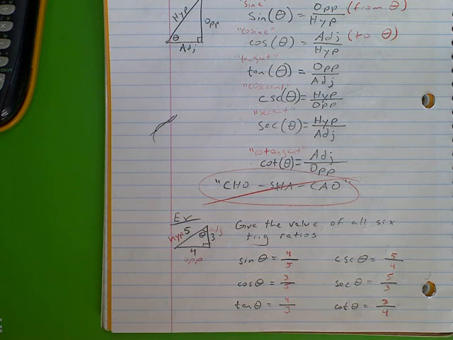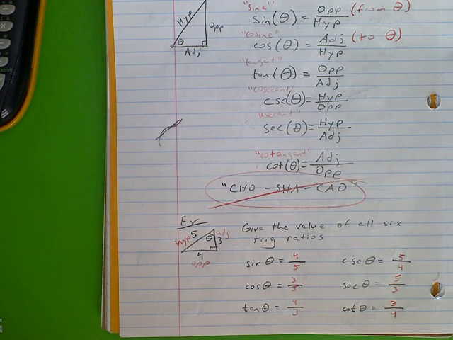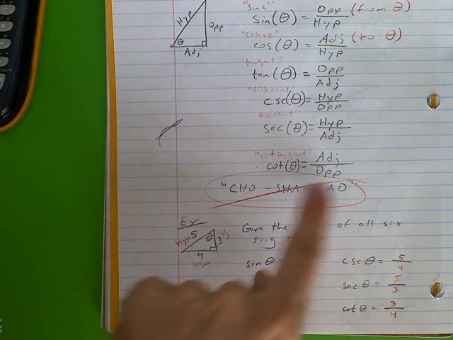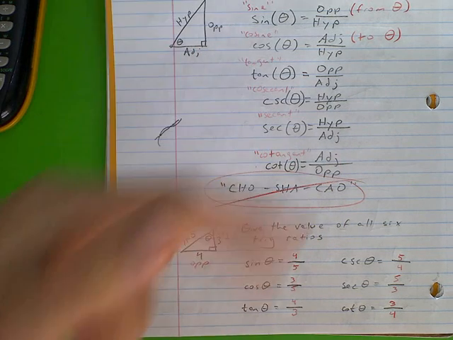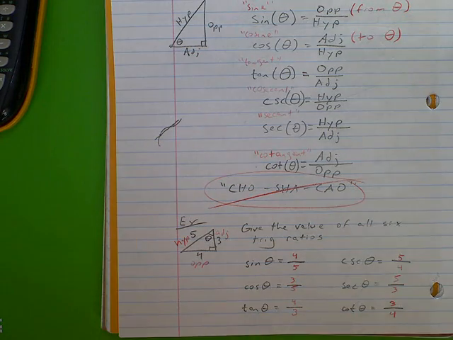Okay, so any questions there? These are just the basic definitions of all of these different trig ratios that we will see. There are only 6 of them. We can't add any more because there are only 6 fractions you can make out of these sides. Okay? Cool. All right. So let's try another problem.